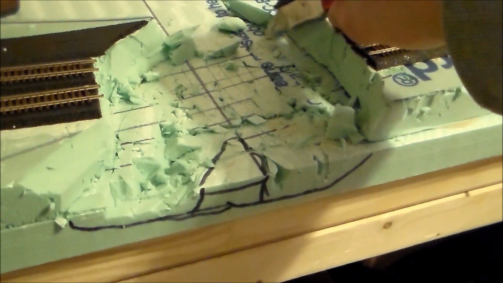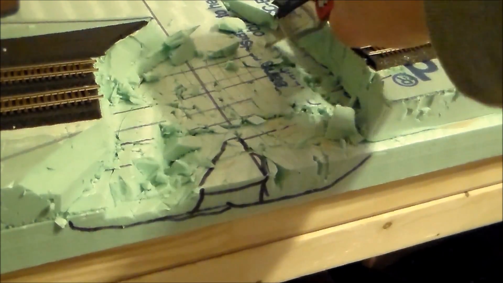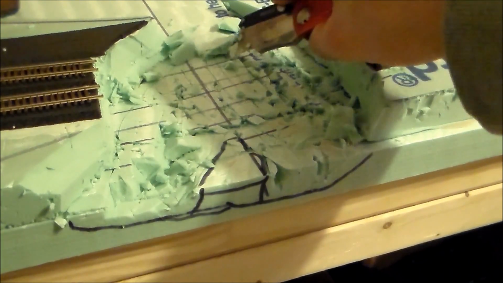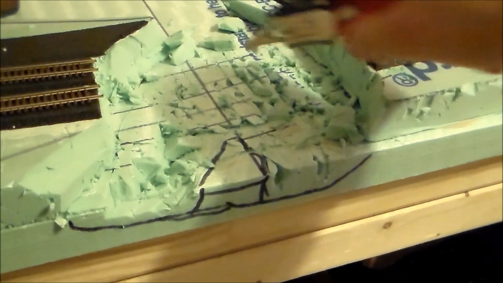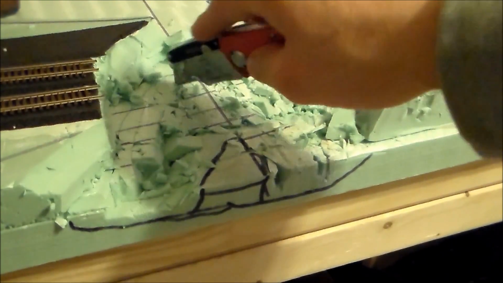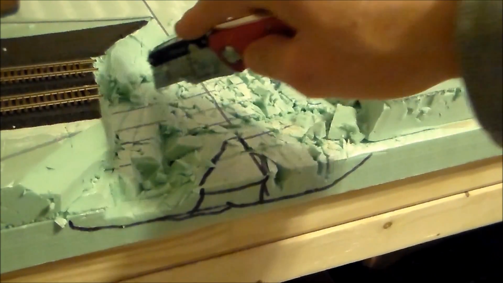The one thing you can do when you start getting towards the creek edge is start going in at an angle, and that'll start taking a lot of these blocks up. And again, this section of my creek is a straight area, but as I get deeper into the layout here, it will have a bend in it.